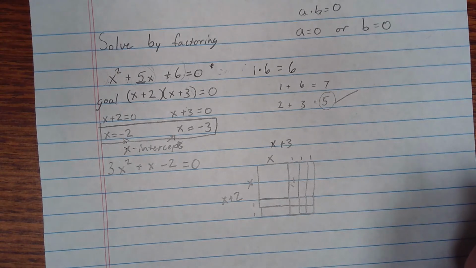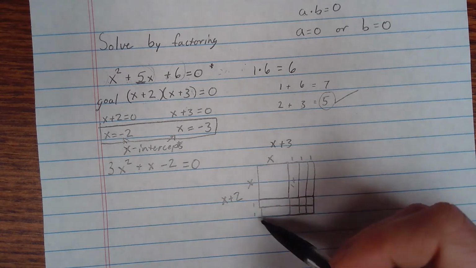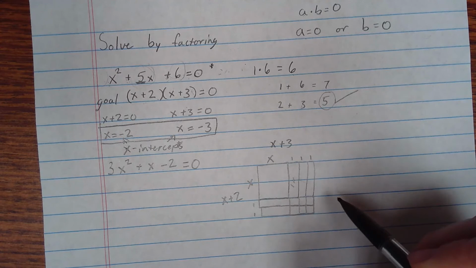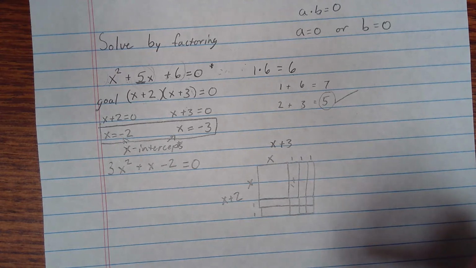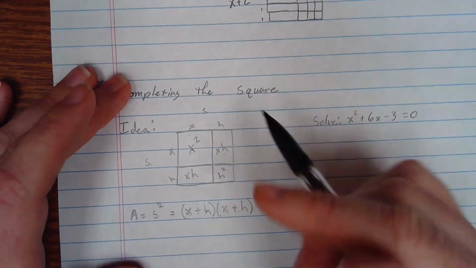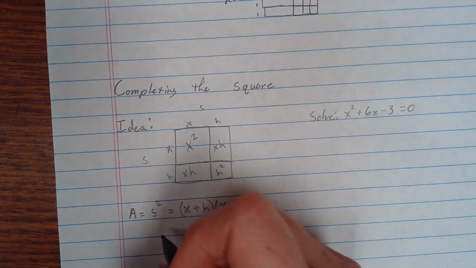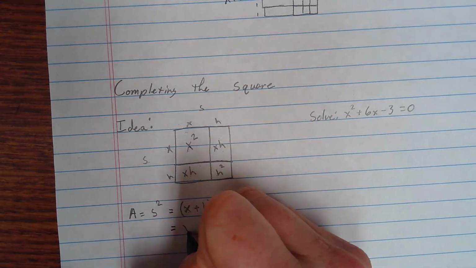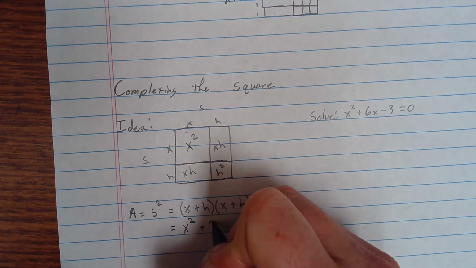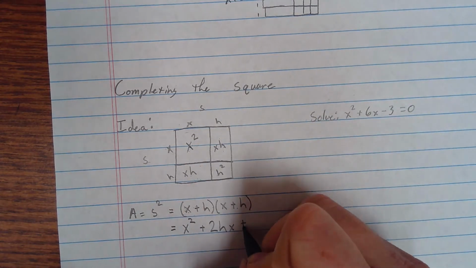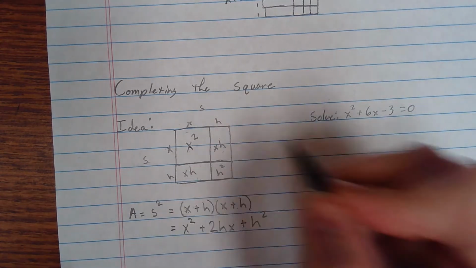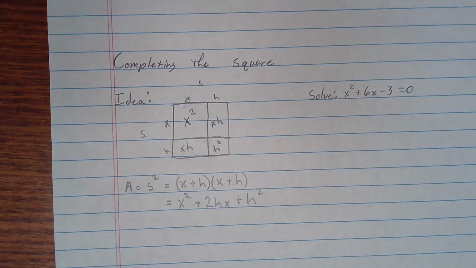I'm showing you this because completing the square relies on an understanding here of the shape. This is where the geometry and the algebra have to go together. So looking back down here at my shape, this will become x squared plus 2hx, because I have 2 of them, plus h squared. Yes, I should have listed it the other way, but it's okay. So I have this. This will give me a square.